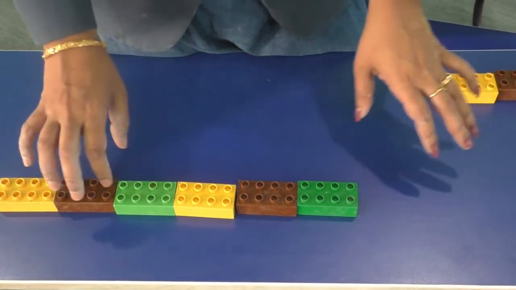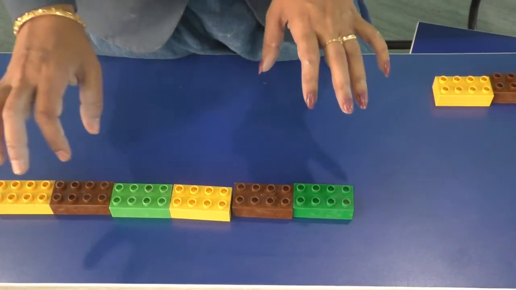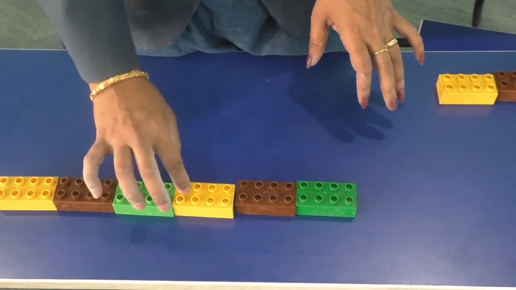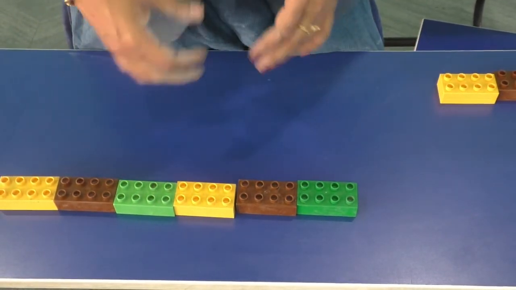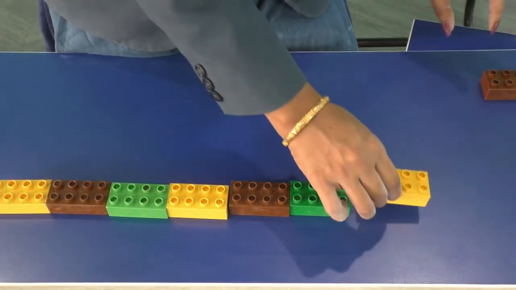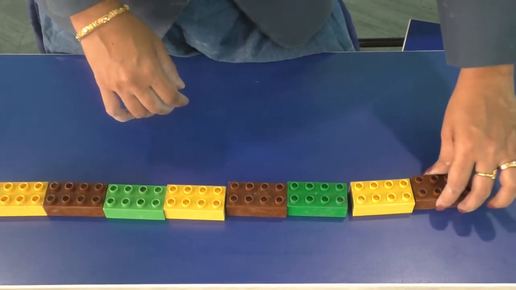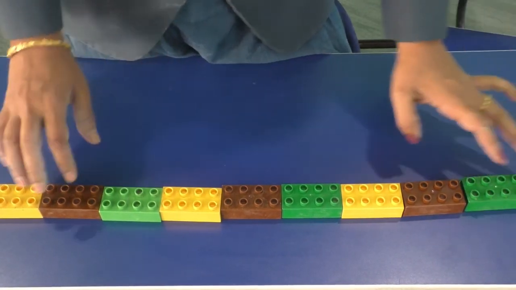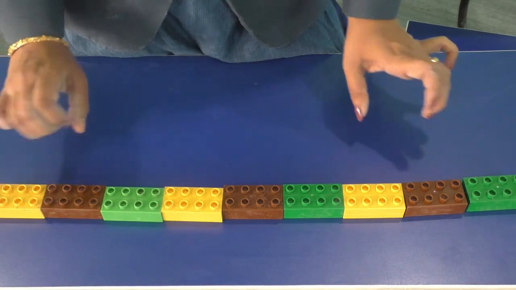We have a repeating sequence of colors. What will be the next color? Yes, yellow, brown, green. Here we call it a pattern.